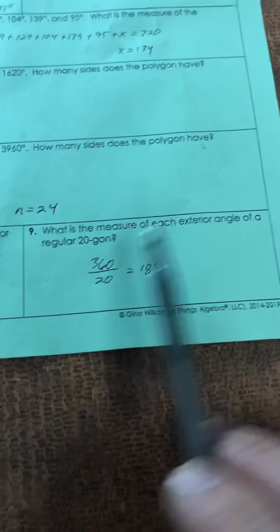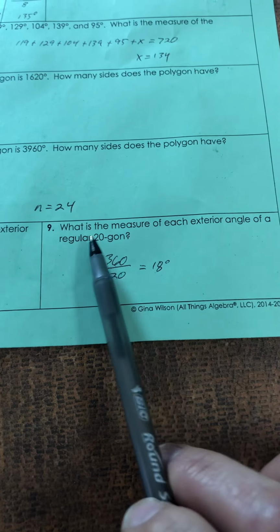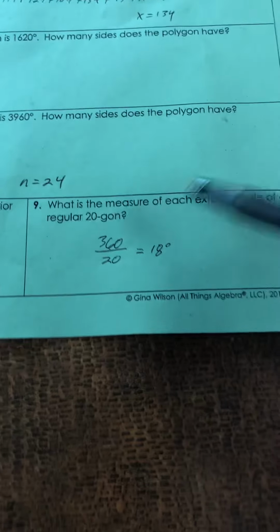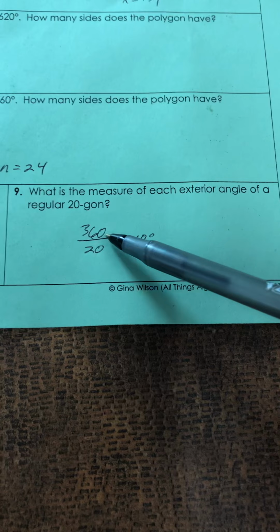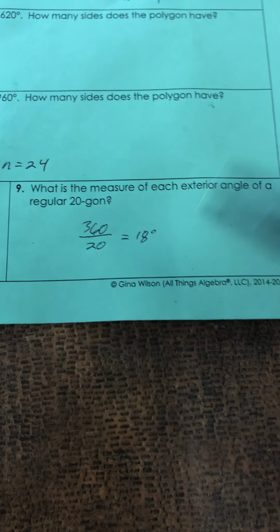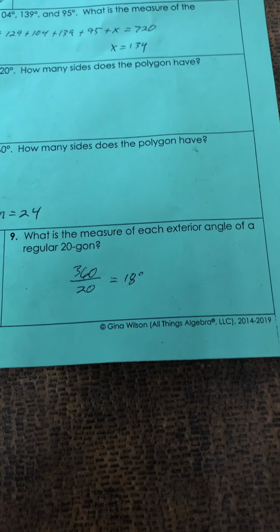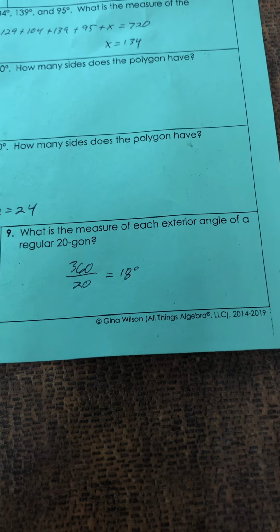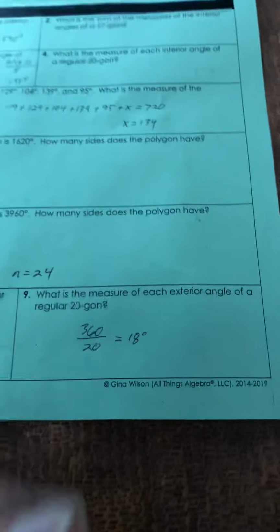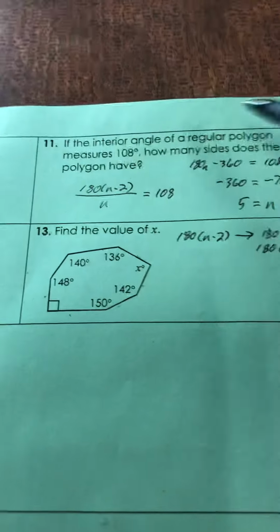For number 9, what is the measure of each exterior angle of a regular 20-gon? I use the exterior angle because that's what they're asking for. So 360 divided by 20 equals 18. And that makes sense. It's going to be a real small angle because it's going to be almost a circle. It's going to be a real slight angle on those exteriors.